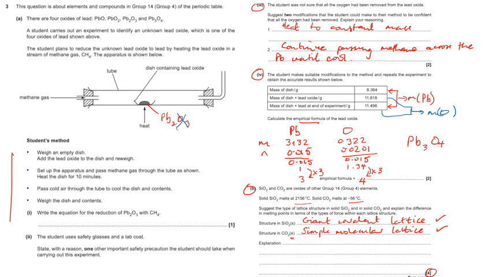And the first thing is that you qualify the strong covalent bonds, or the covalent bonds in silicon dioxide.